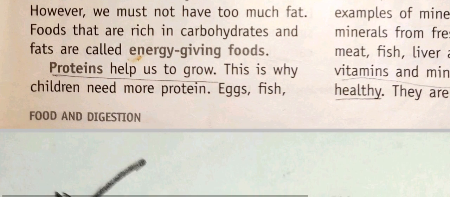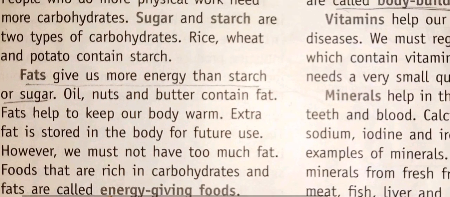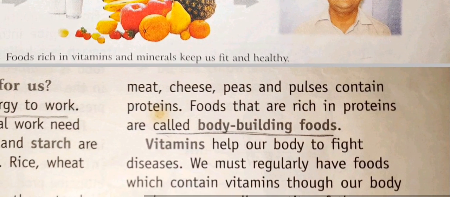Second nutrient, that is the proteins. The main function of proteins is to help us grow. This is why children, those who are in the growing stage, need more protein compared to adults. Eggs, fish, meat, cheese, peas and pulses contain more proteins. Foods that are rich in proteins are called the body building foods.